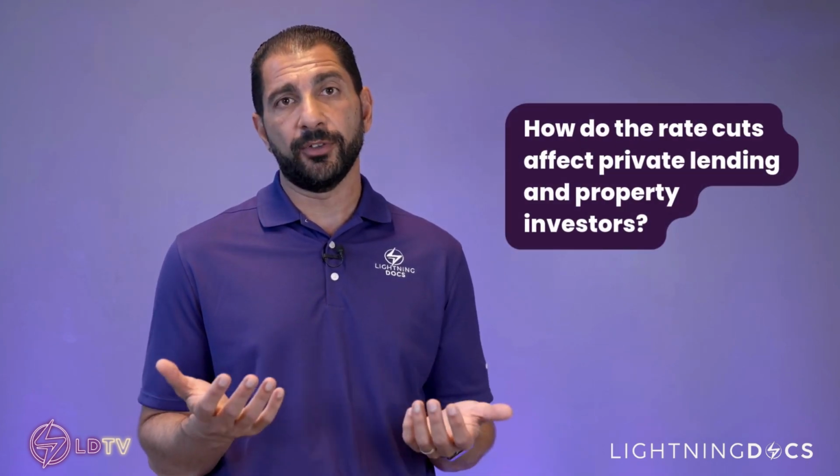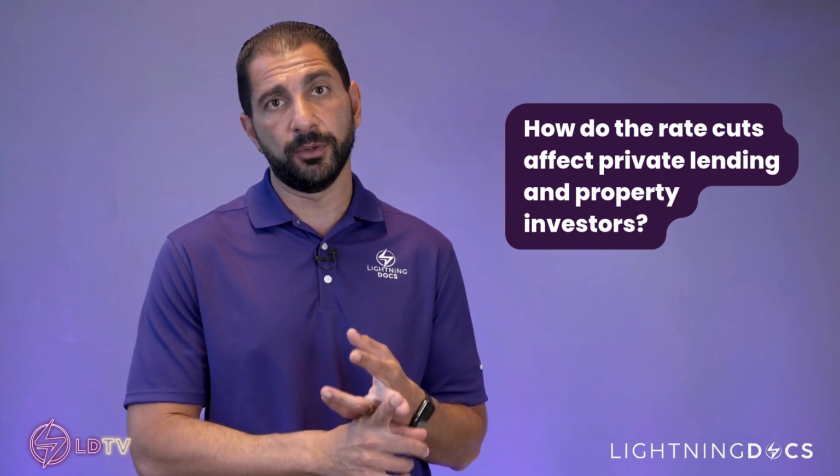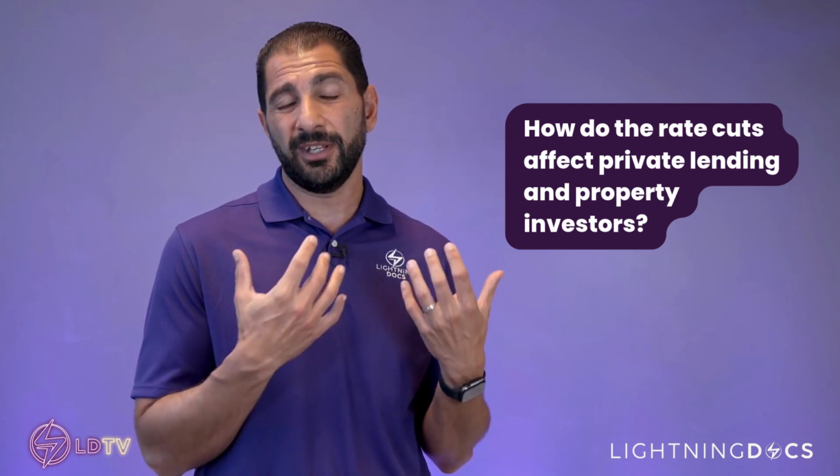If you're a private lender out there, you're probably trying to figure out: do the Fed rate cuts have a direct relationship to either the short-term loans that I offer, my bridge loans, my fix and flip loans, my ground-up construction loans? Do they have any effect there?